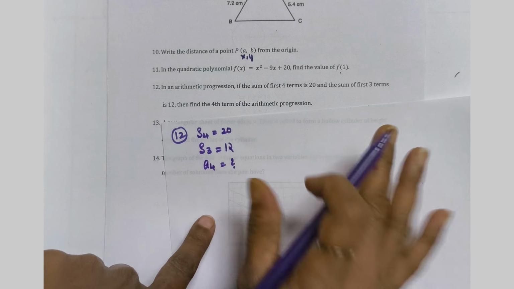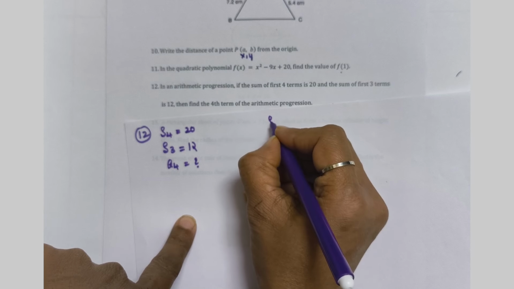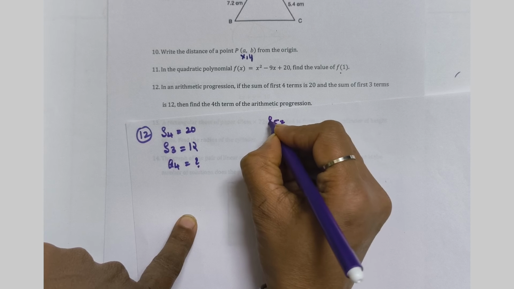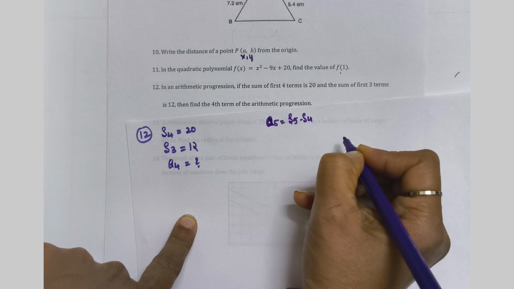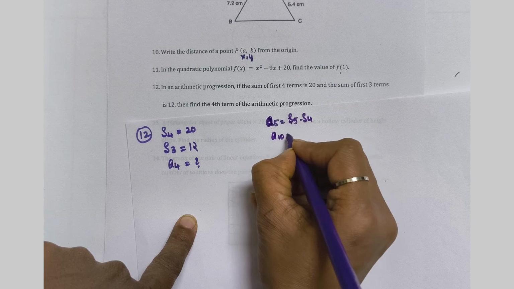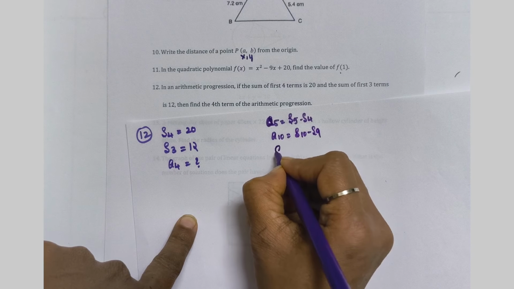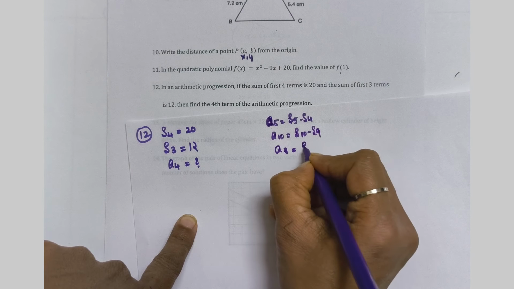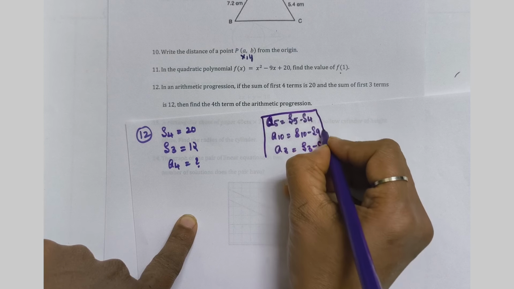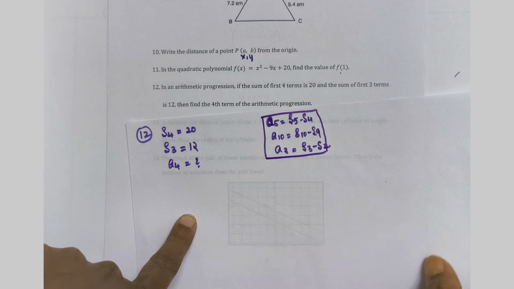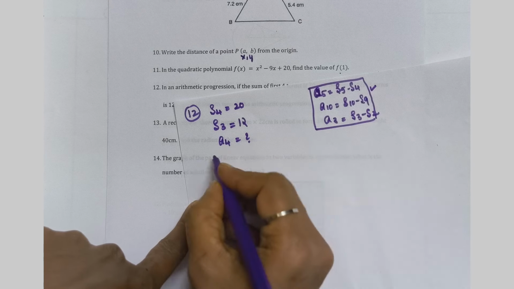Now you have to keep one concept in your mind. Try to understand. If A5 is asked, A5 means S5 minus S4. If A10 is asked, A10 means S10 minus S9. If A3 is asked, A3 means S3 minus S2. Keep this concept in your mind. Now A4 is asked, so we use this concept.